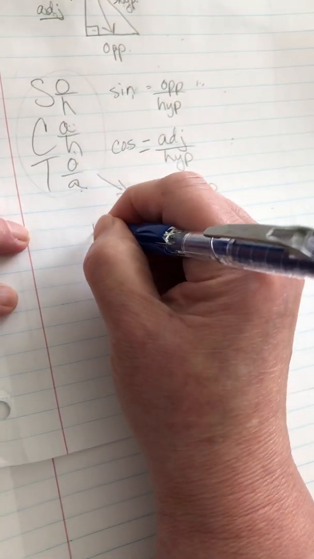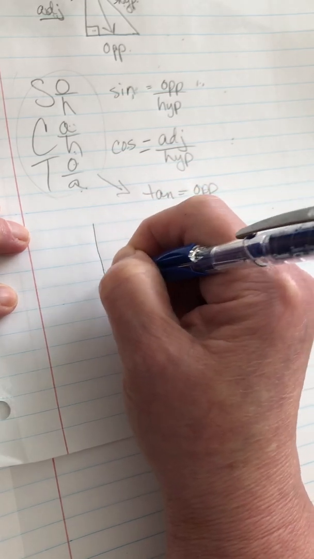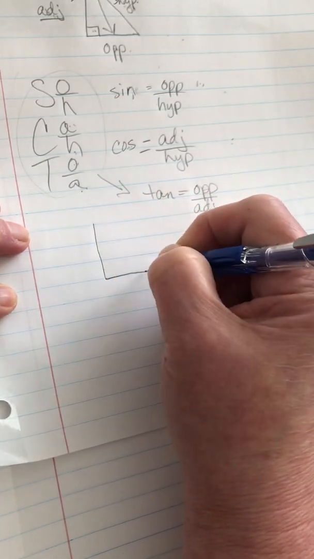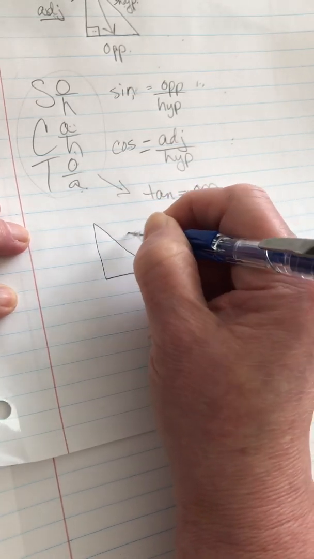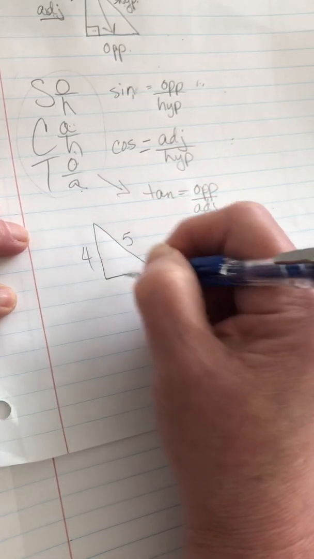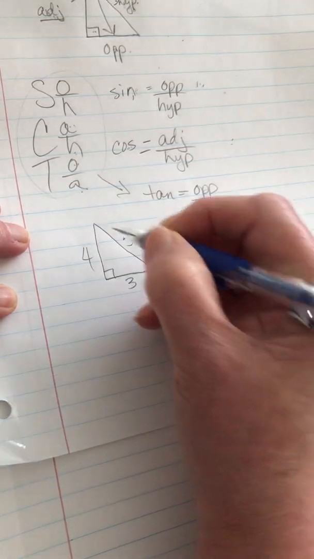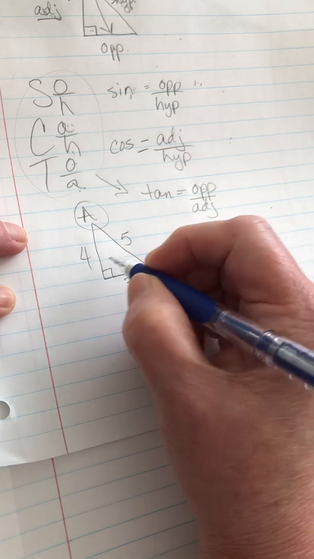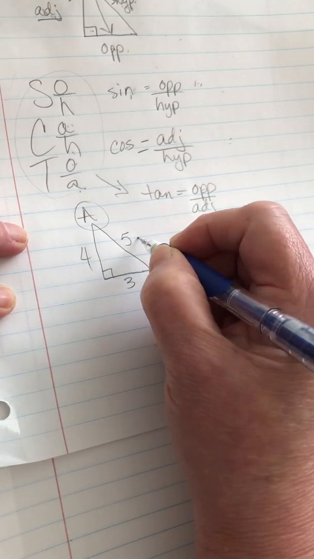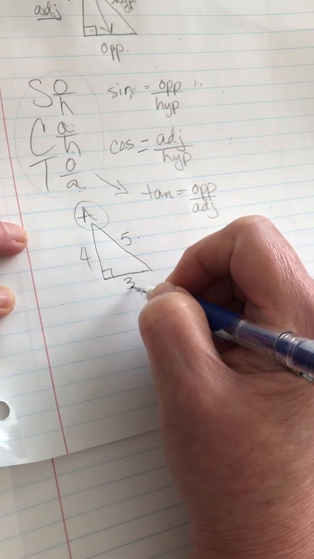If I had my basic 5, 4, 3 right triangle, and I'm not measuring, I'm just guesstimating, and I'm talking about angle A, this is my adjacent, this is my hypotenuse, this is my opposite.